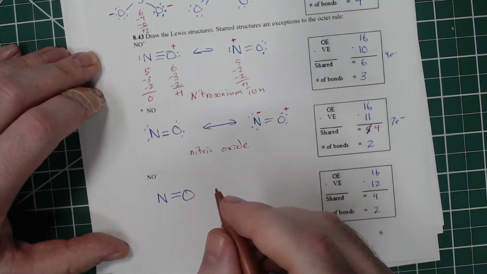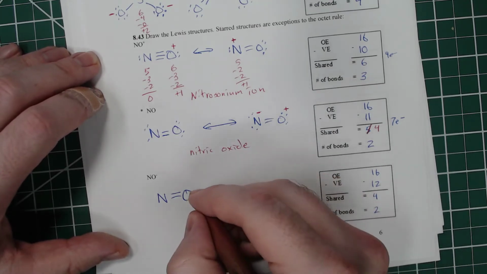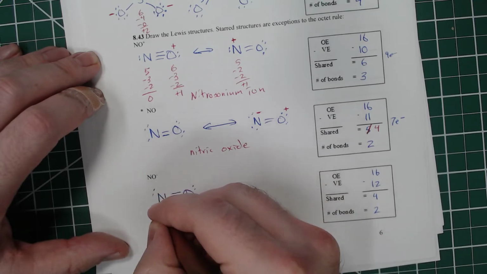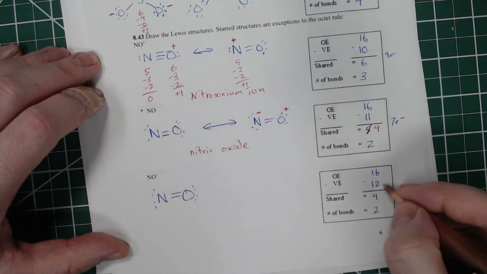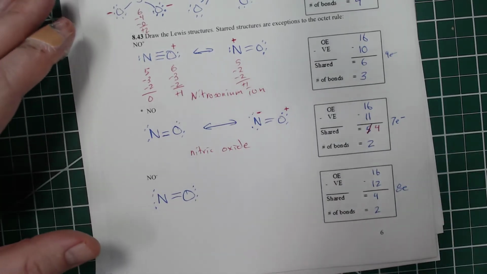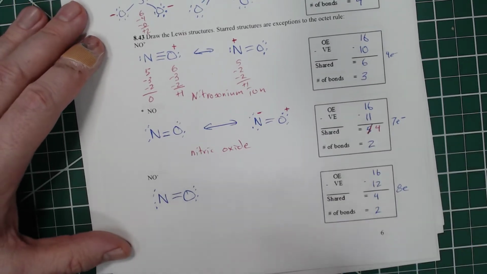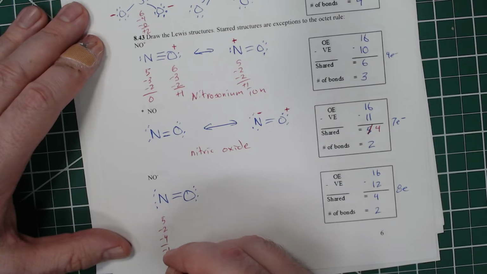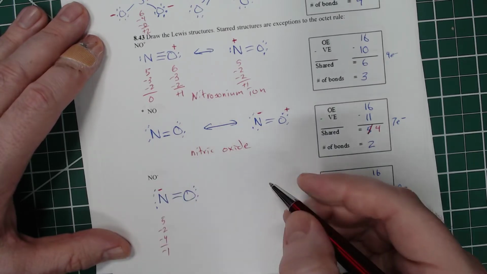And now we can put the remaining electrons, 1, 2, 3, 4, 5, 6, 7, 8. Right, 12 minus 4 is 8 electrons. So we have those 8. That gives us 12 total. Everything has an octet. If we look, 5 minus 2 bonds minus 4, that's negative 1. So there's a negative on the nitrogen.